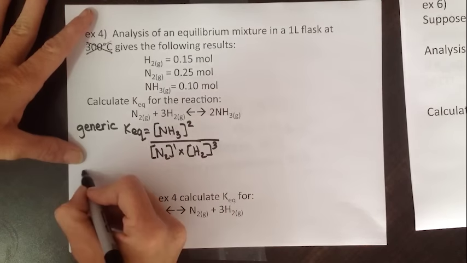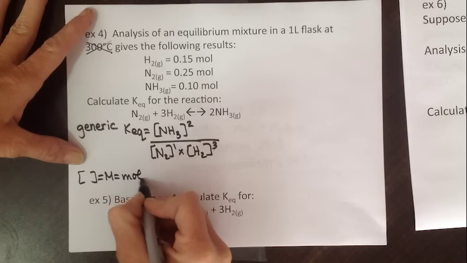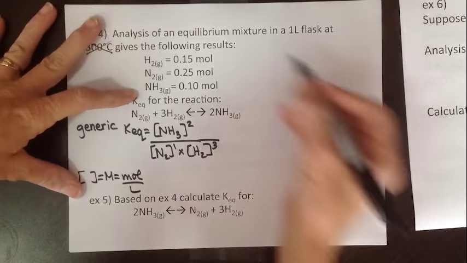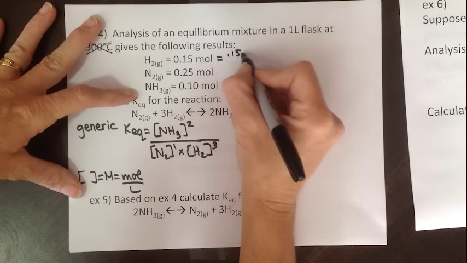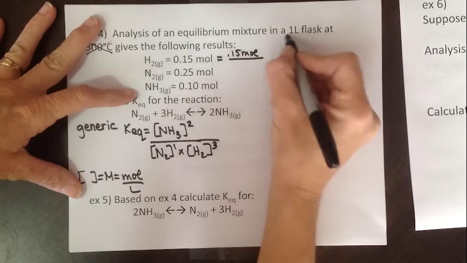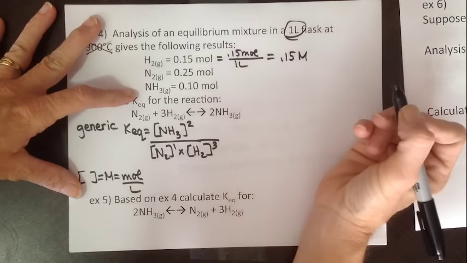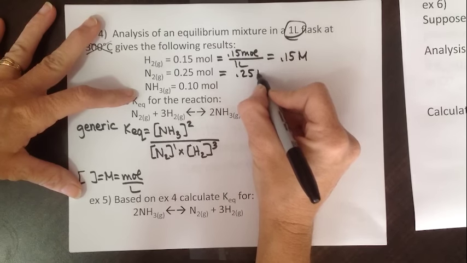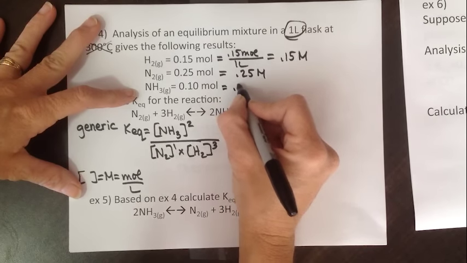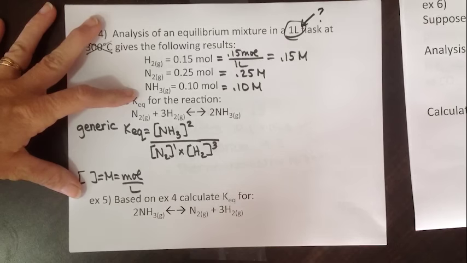The brackets mean molarity, which equals moles per liter. So I need to change all this. So 0.15 moles divided by 1 liter is 0.15 molarity. And 0.25 molarity. Same thing. They're all divided by 1. Always check though. Could have been different.